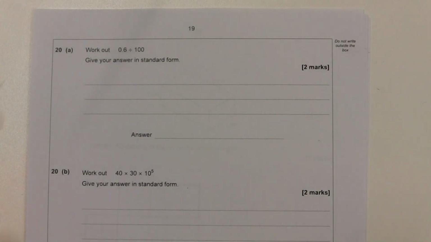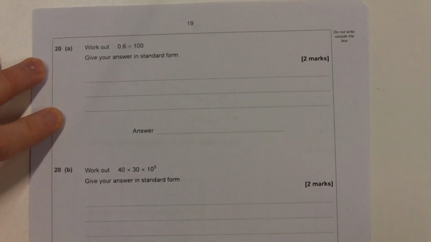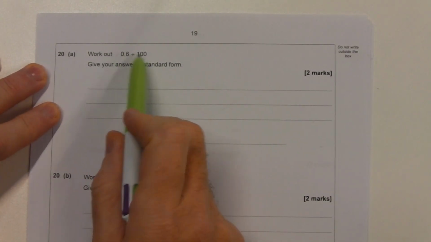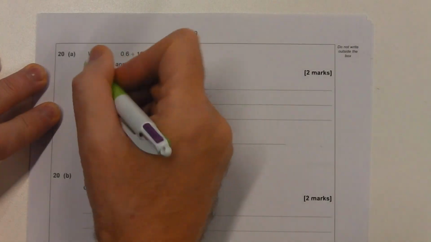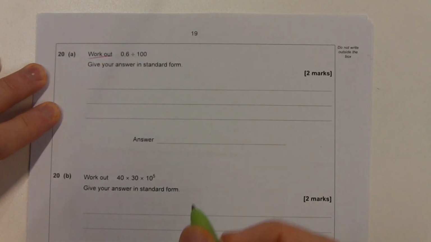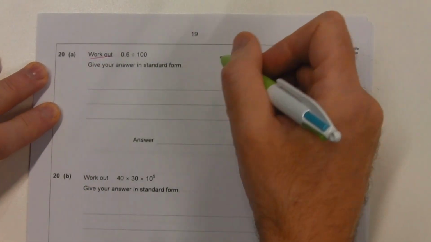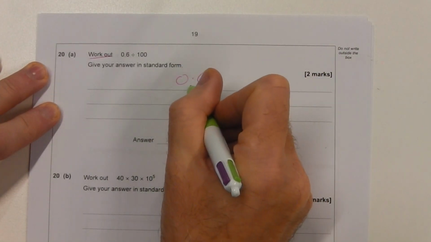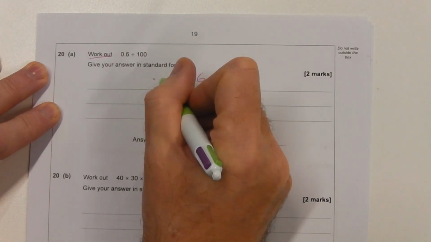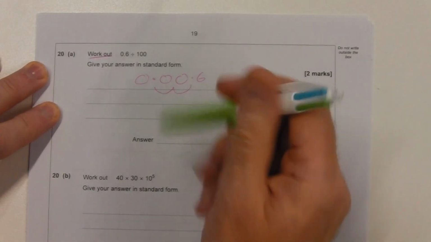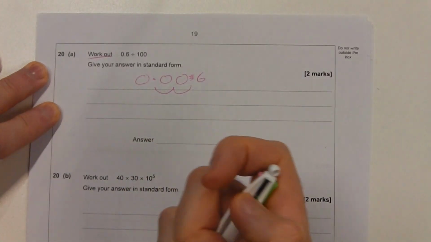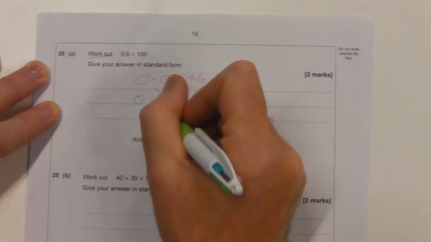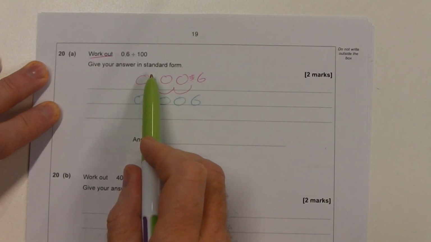Question 20. We've got A and B, and it's to do with standard form. Now the mistake people make is they see this and they do it in standard form without working it out first. We've got 0.6 divided by 100. So when we do 0.6 and we divide by 100, we just move that decimal point 2 places back to there. And that of course has gone then. So we've now got 0.006, and we're going to put that in standard form.